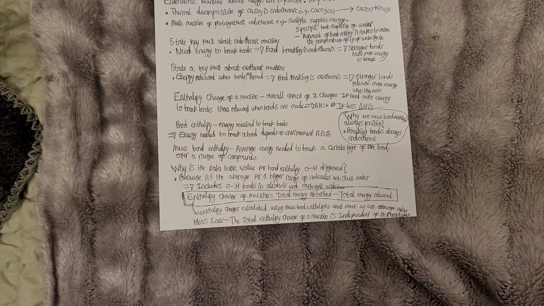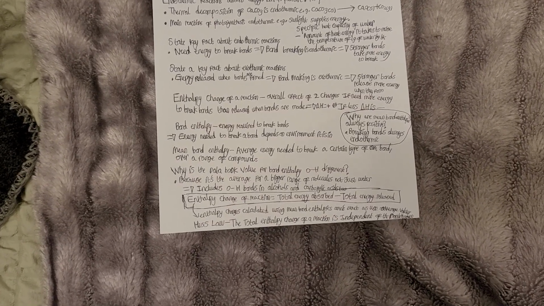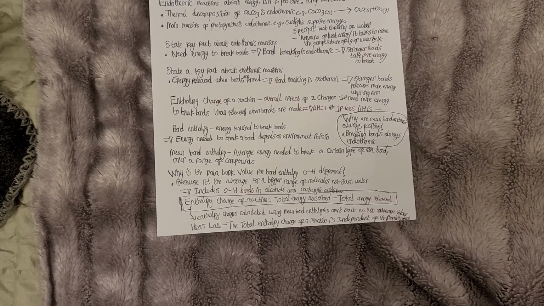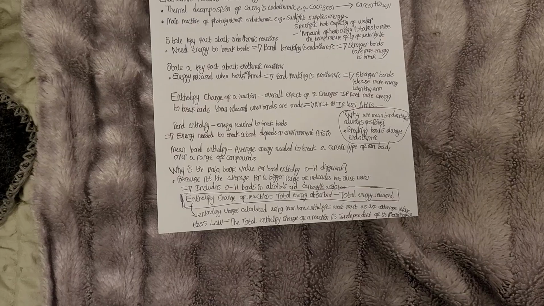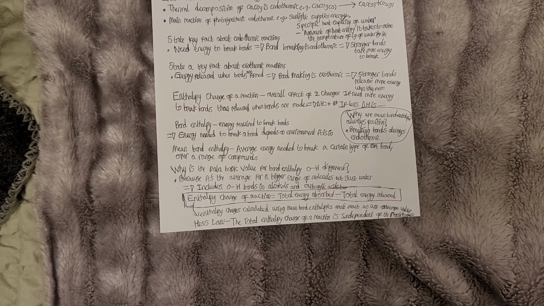Enthalpy change of reaction is the total energy absorbed minus the total energy released, and this is using mean bond enthalpies. Enthalpy changes calculated using mean bond enthalpies aren't exact, as we use average values. Hess's law, the definition: the total enthalpy change of a reaction is independent of the route taken.